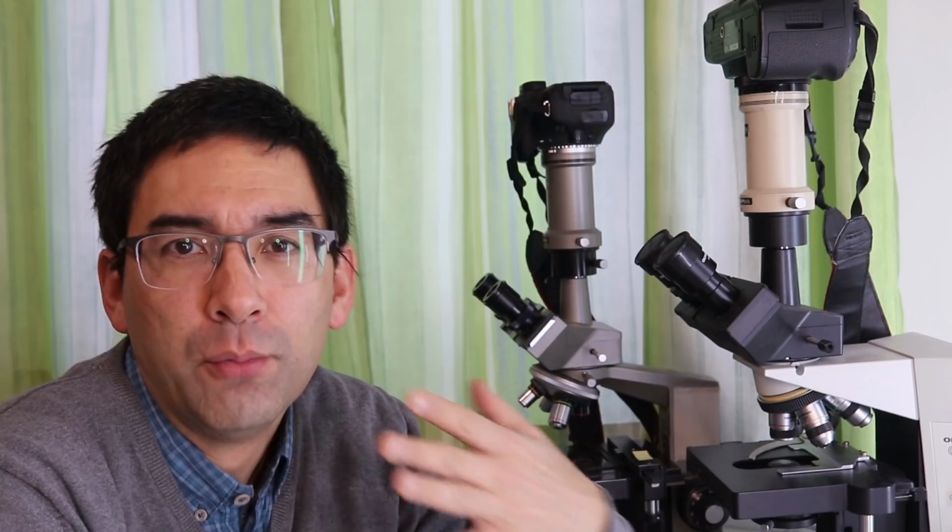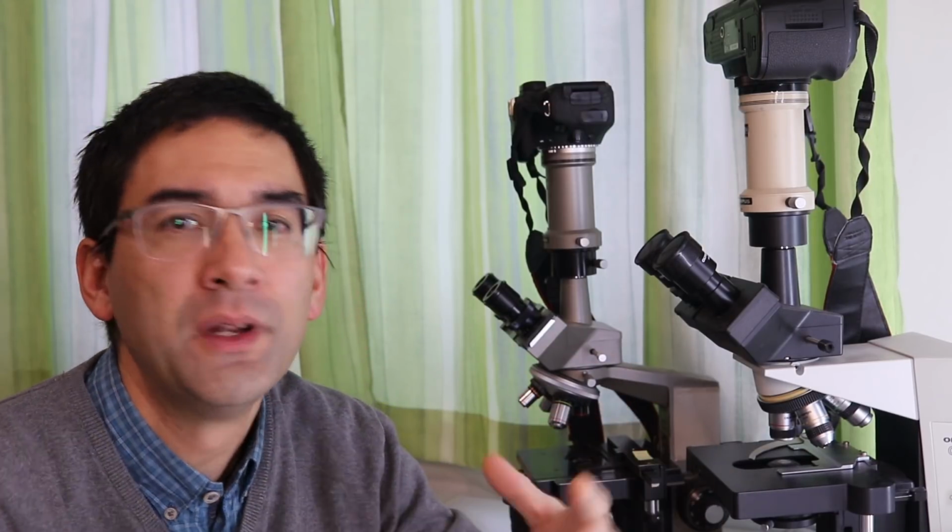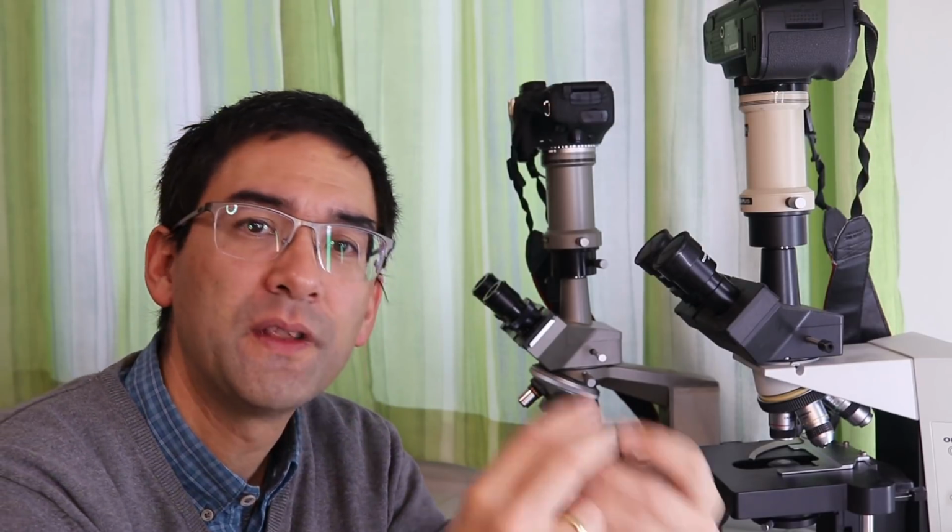At least from my use, I would have more use for a lower magnification eyepiece than a higher one, but that's also a question of personal preference. Okay, so that's basically one thing: magnification.